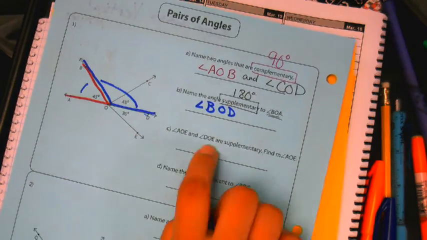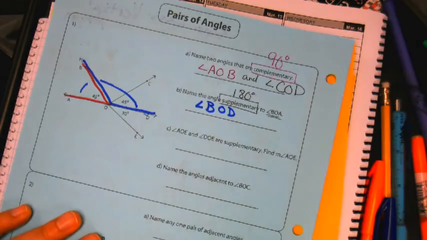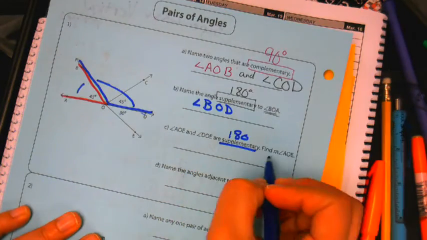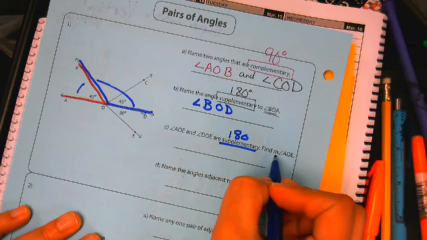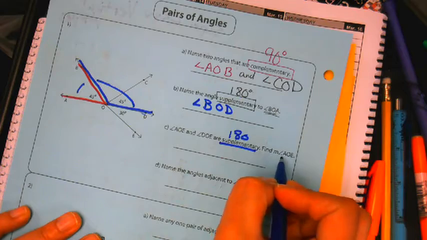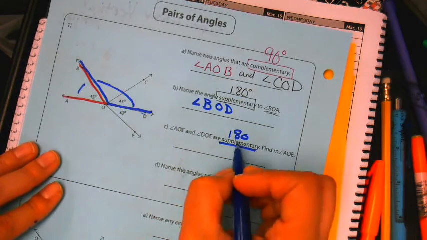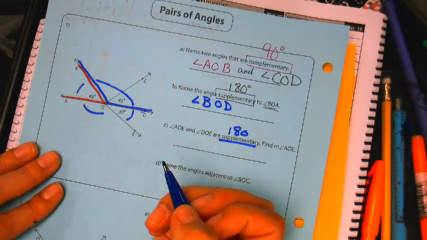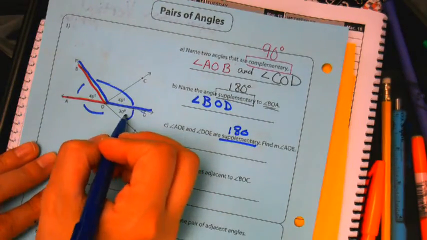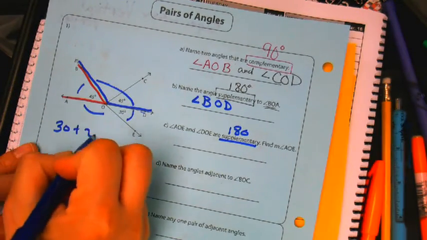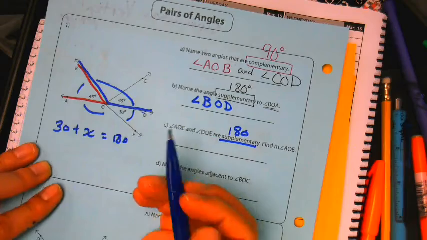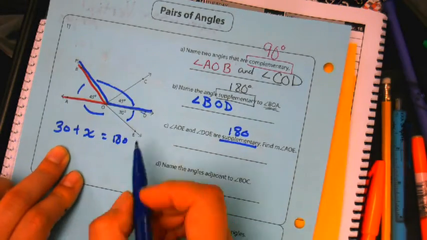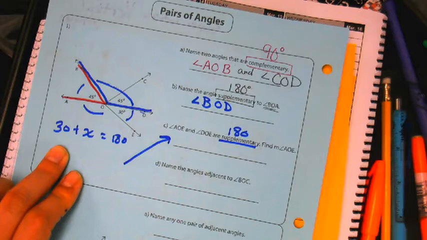Okay. Our supplementary. What does supplementary mean? 180. Find M. What does M stand for? Measure of AOE. So if this angle plus this angle has to equal 180, I know that this angle is 30 plus X equals 180. All right. Solve this, which I know some of you can do in your head, and tell me what the answer for C is.